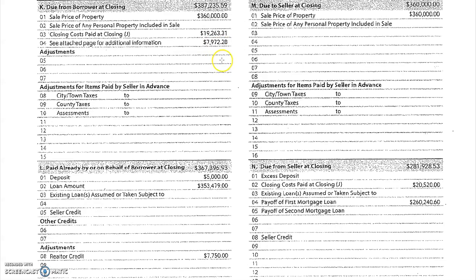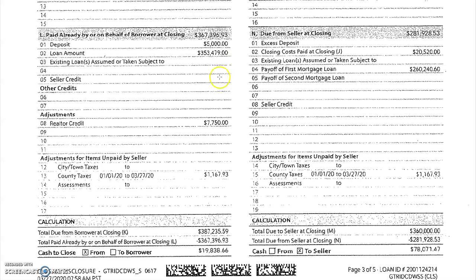As I continue to go down and scroll down on this CD, you will see here in section L, this is stuff that has already been paid by the buyer in advance. For example, the escrow deposit. You will see the escrow deposit here, depending on how much your client gave. Here you will see the loan amount, how much the lender is giving them. So this is all credits. As you can see, these are all credits.